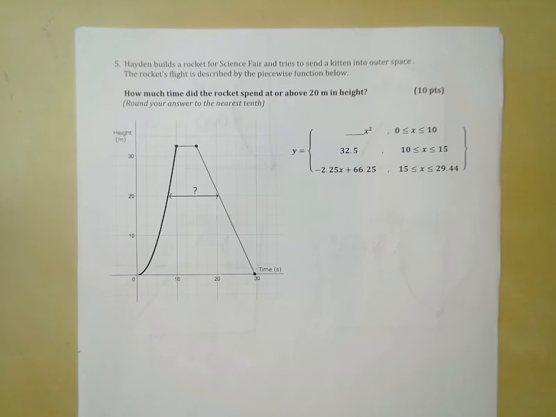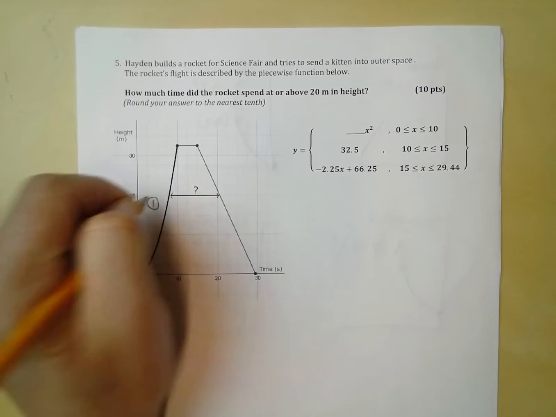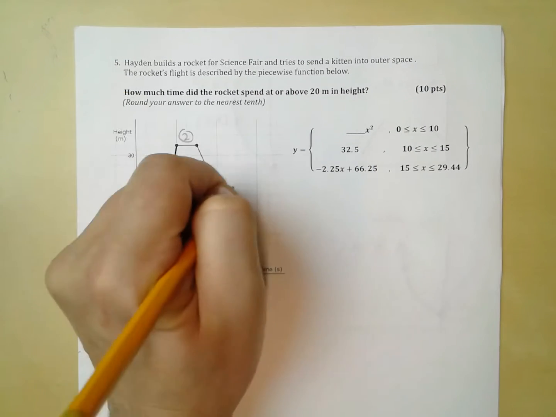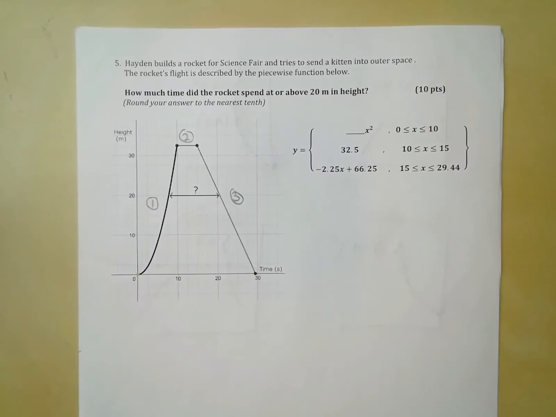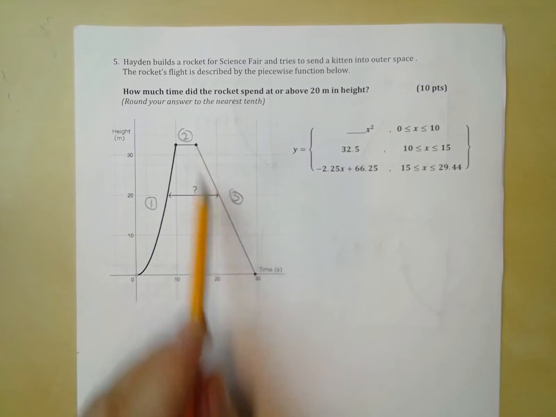So this is the last question about Hayden building a rocket for science fairs. Mr. Roger blasting poor animals into outer space. This one doesn't have a parachute to come back, so bye-bye. But we're looking at another classic piecewise function, and we're going to number those parts: section 1, section 2, and section 3. We have to identify each of the general rules.